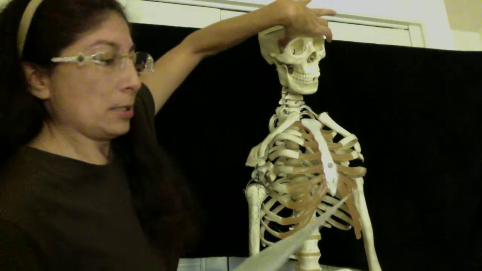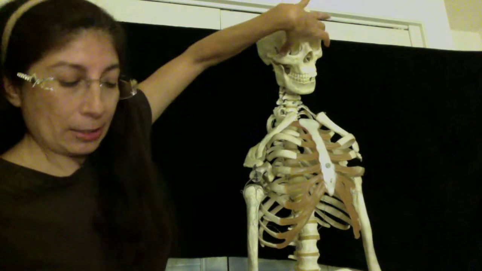The next section is the ethmoid, which is the area behind in this area here, and that's the crista galli, which helps secure the brain in the cranial cavity. And the cribriform plate passes the olfactory nerve filaments from the nasal cavity in this area there.